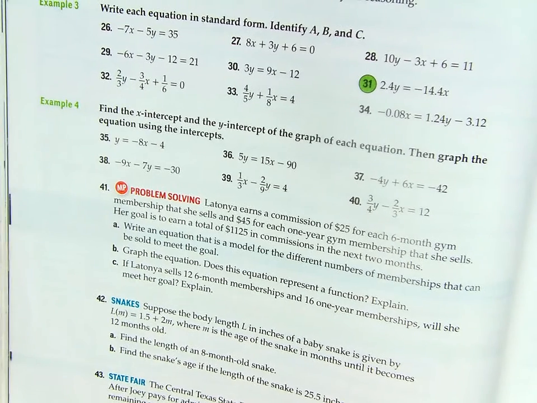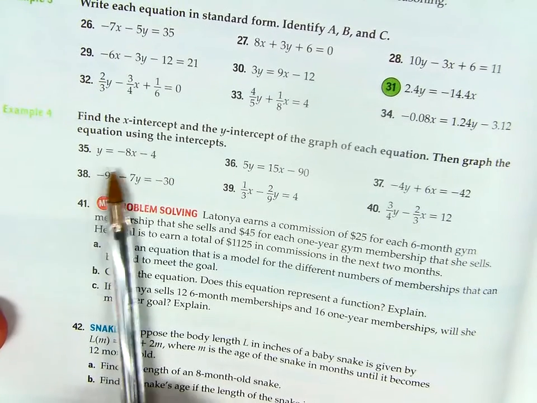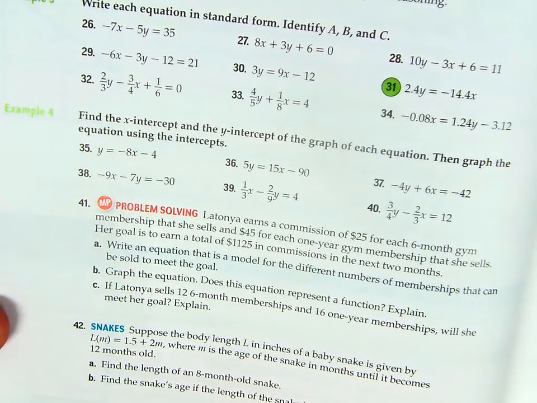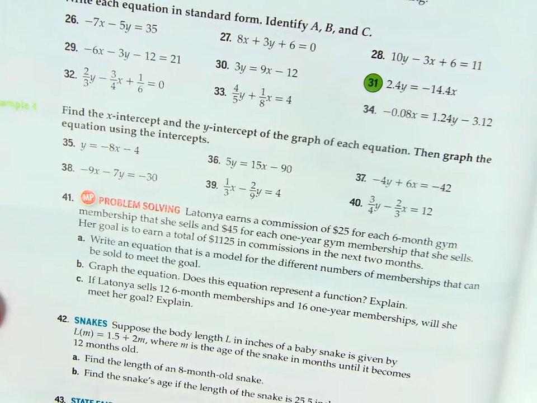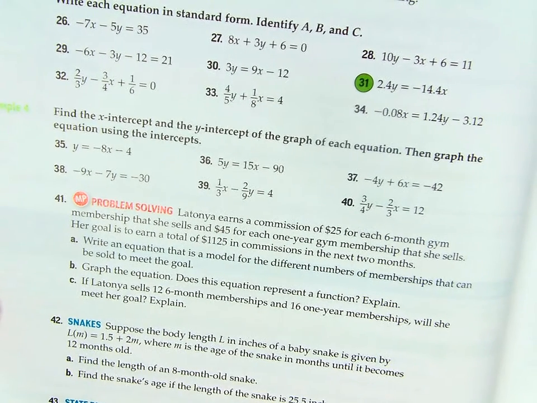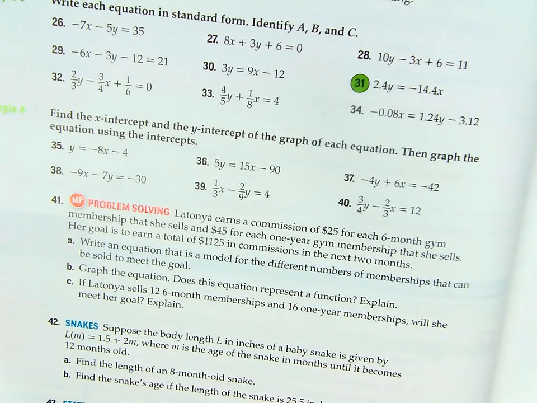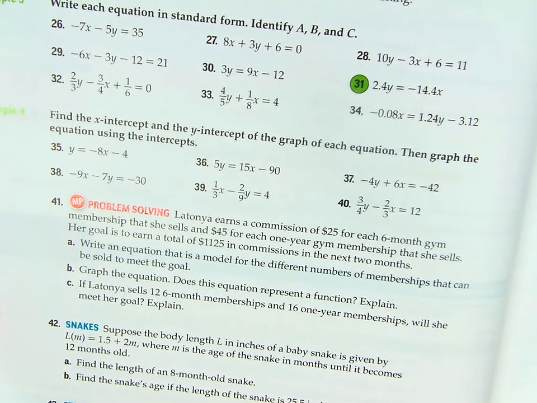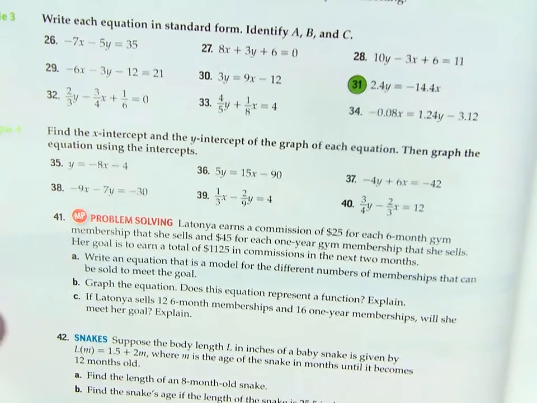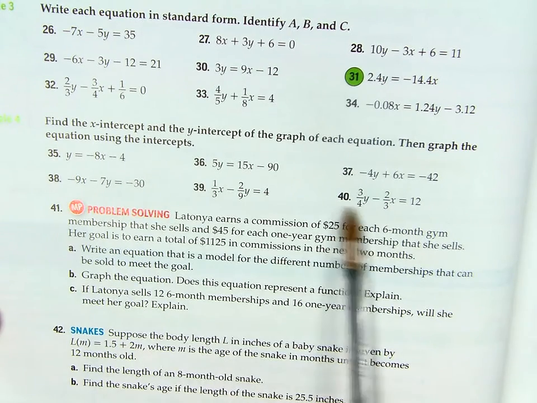You're going to have to do some work on some of them. On number 35, you need to get the X's and the Y's to the same side. On number 39, you're going to have to get rid of the fractions. And the same thing on number 40. More page number? 72. No. All of them. 35 through 40. That's just 6.